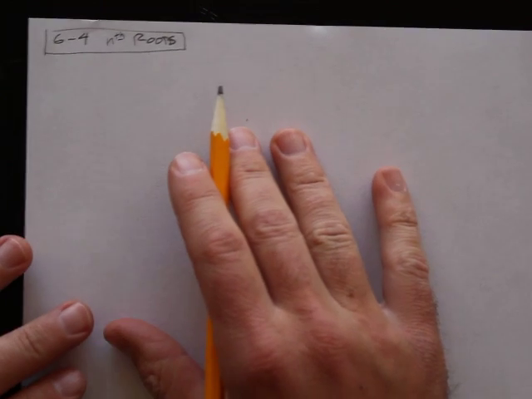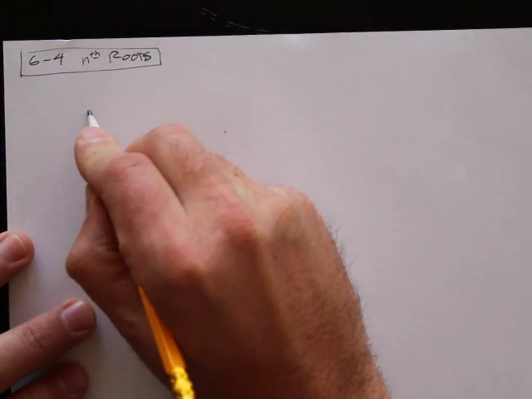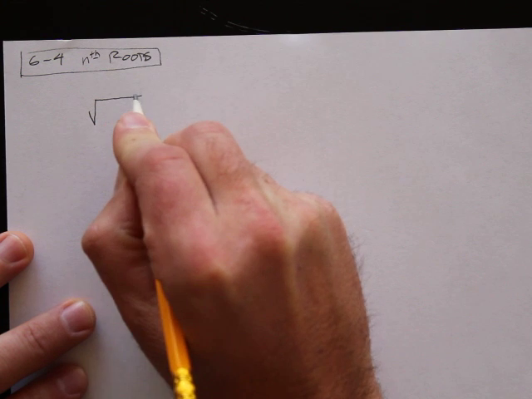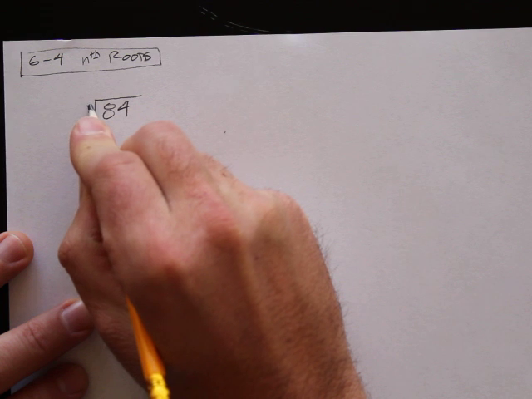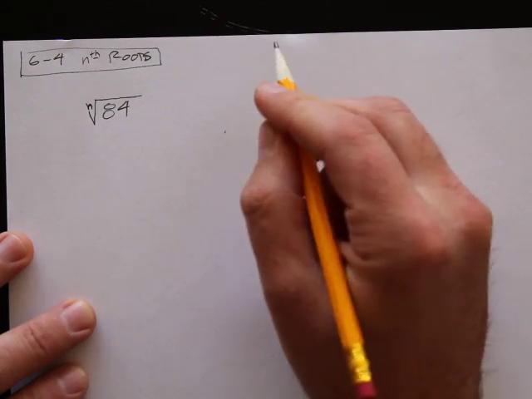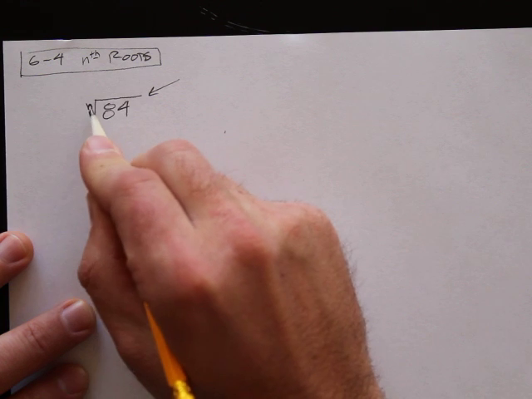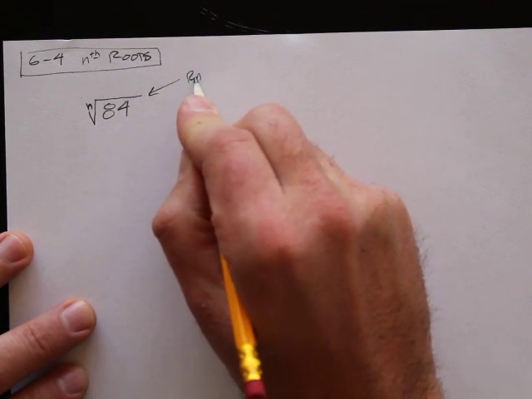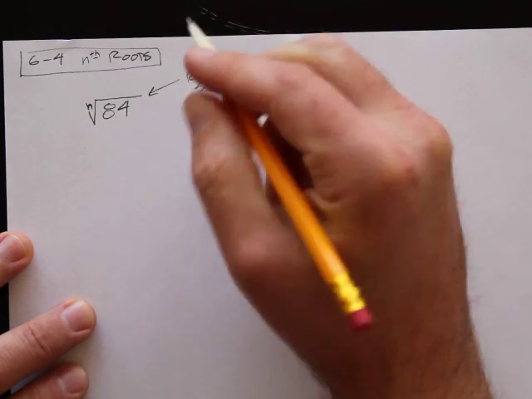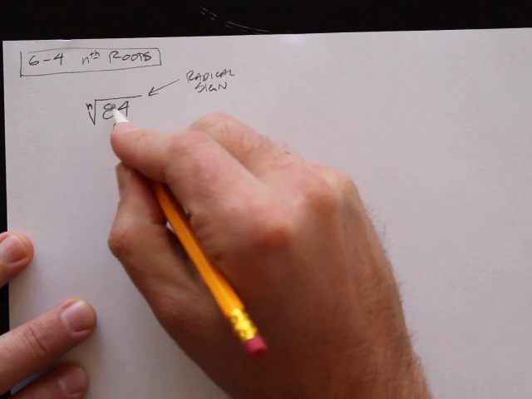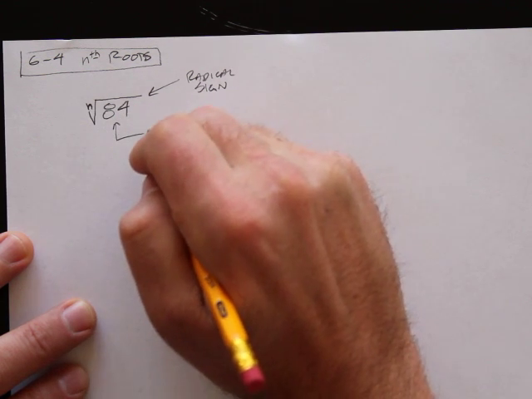Algebra 2, section 6-4, nth roots. So let's look at an example. Here's our radical. I'm going to put a little n right here. Now this sign here is the radical sign. This guy inside the radical sign is called the radicand.